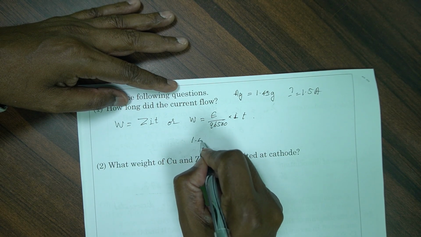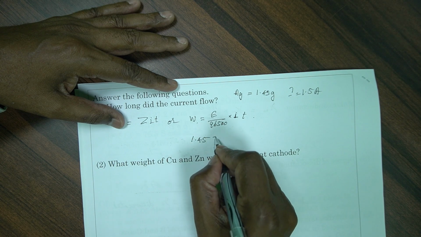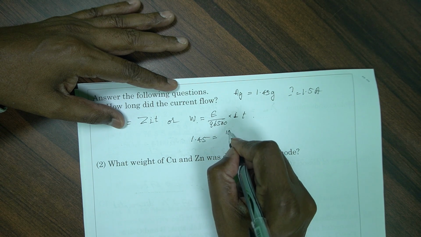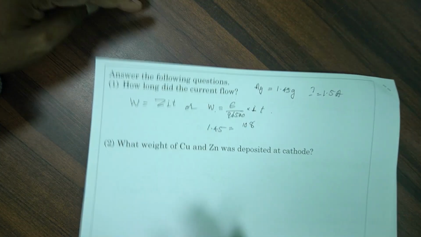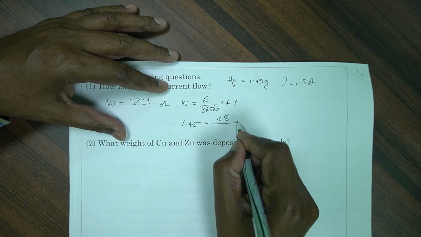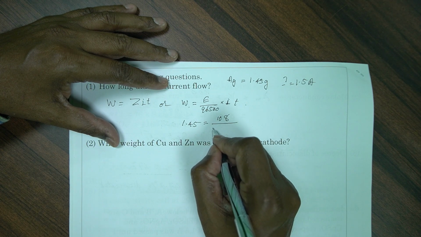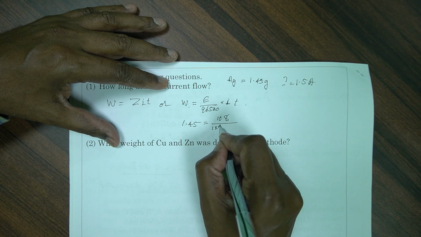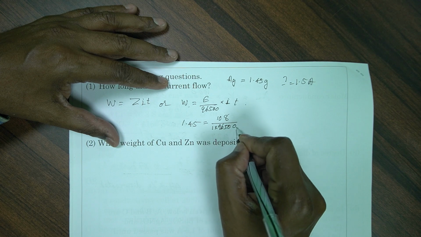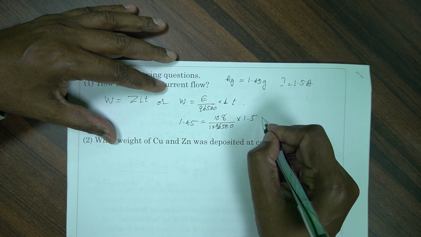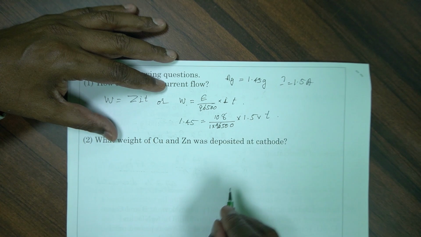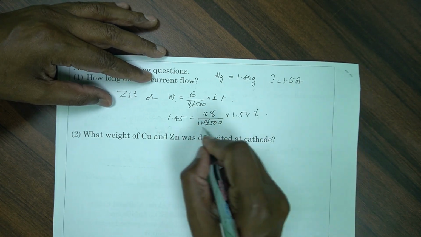That is 1.45, the weight W, is equal to 108, the equivalent weight of silver, divided by 1 into 96500 into 1.5, the current, into time. We need time here. So what is t?